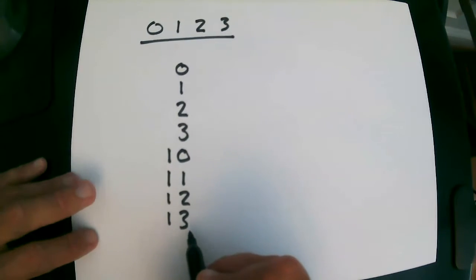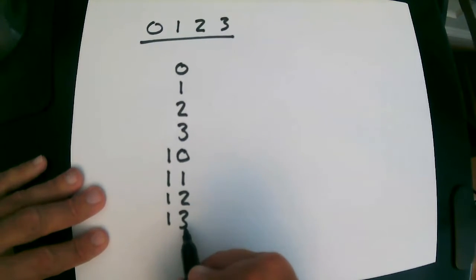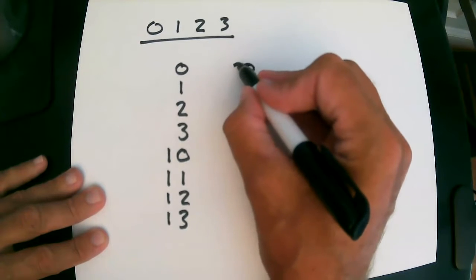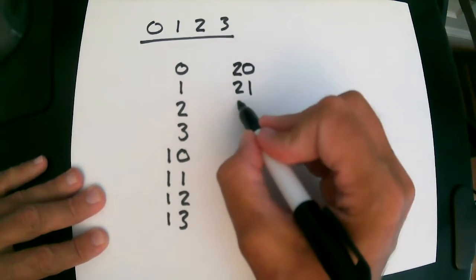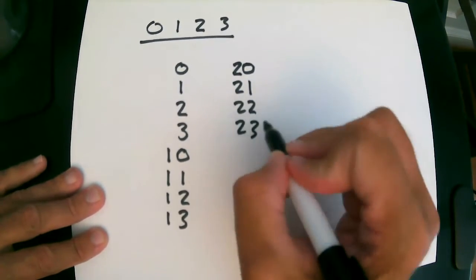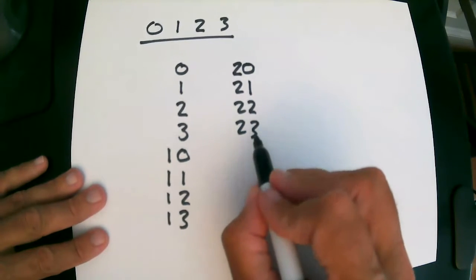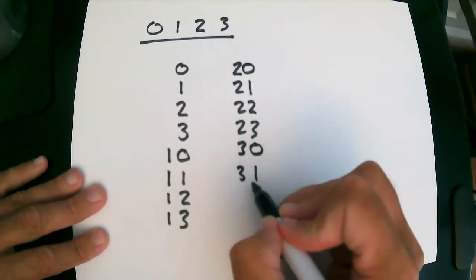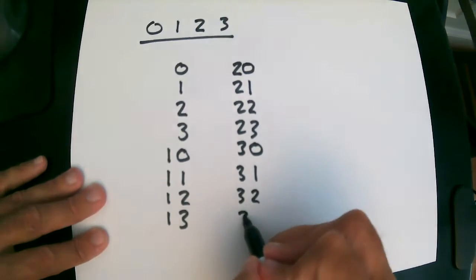Same thing is happening again, right? I'm at the 3. I try to increment this. I can't. So I roll it back to 0. I increment the next column. That'll be 2, 0, 2, 1, 2, 2, 2, 3, right? Can't increment that. Roll it over. Increment the next. 3, 0, 3, 1, 3, 2, 3, 3.